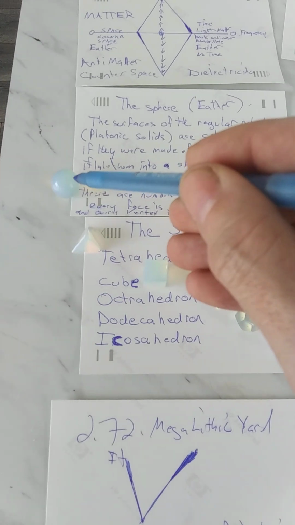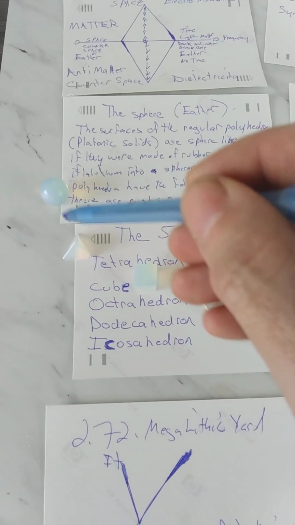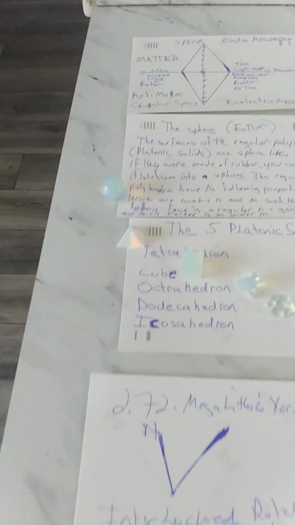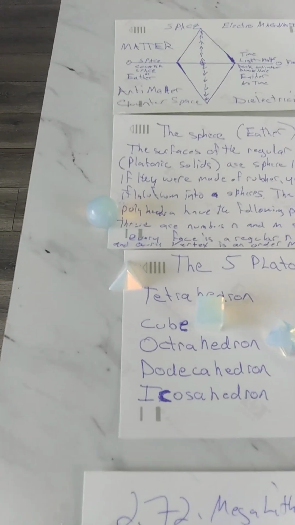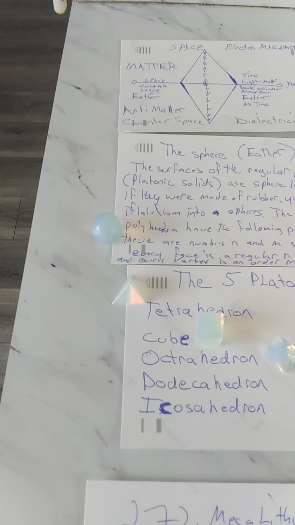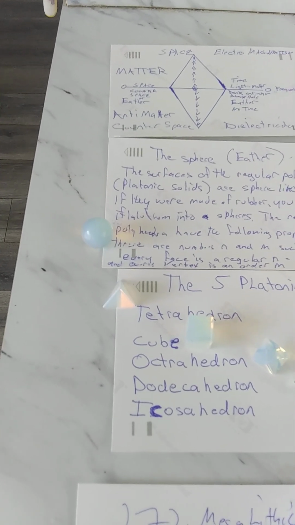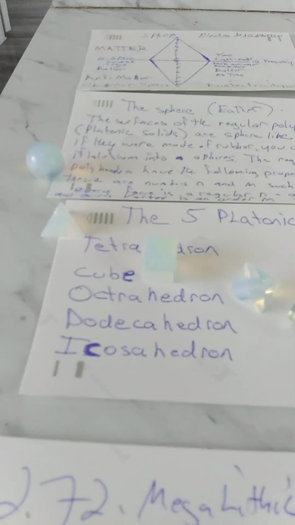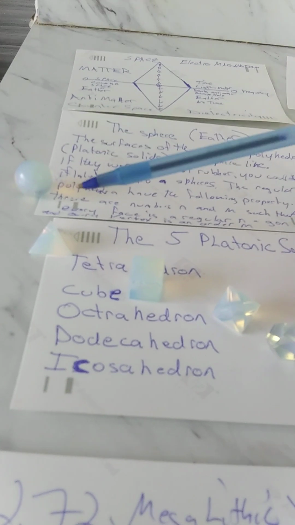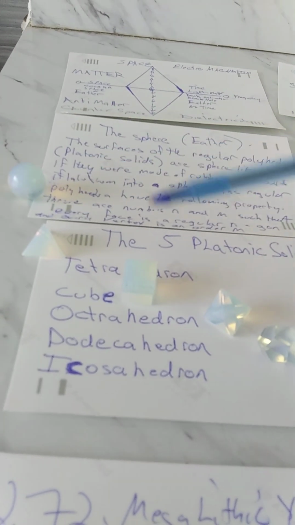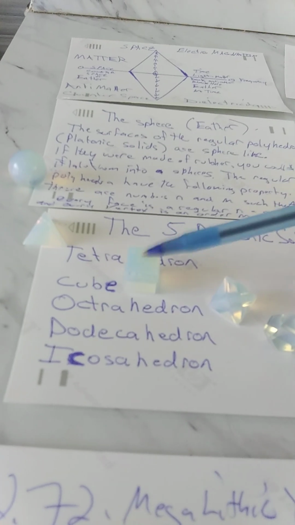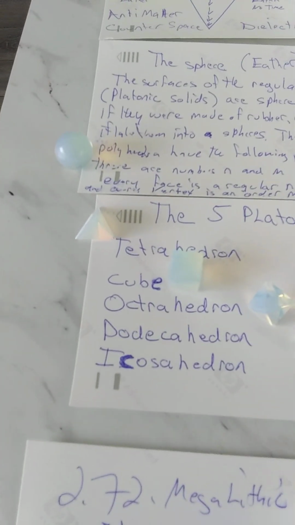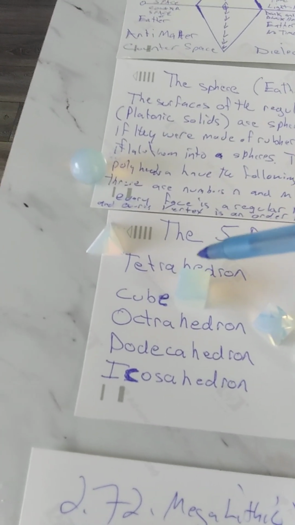So from your sphere or your ether, your pure potential, you would jump to the tetrahedron, which is the Pythagorean secret to the perfect geometry of incommensurability. So when you're making this jump from the tetrahedron to the cube, this is where you would begin your matter. The cube is the simplest form of matter, and it symbolizes harmony and equilibrium.